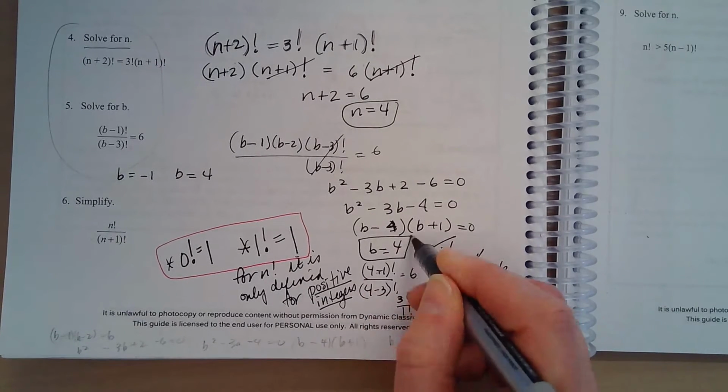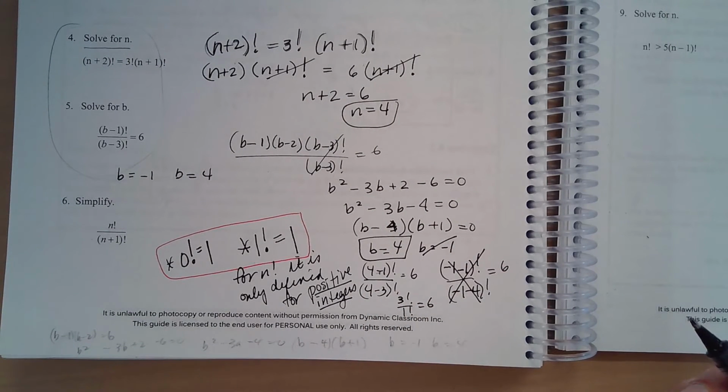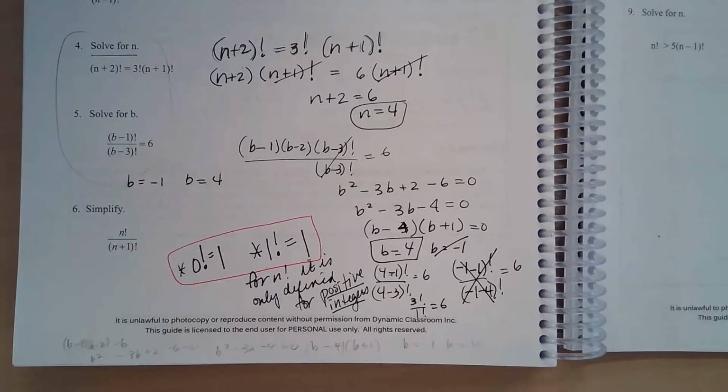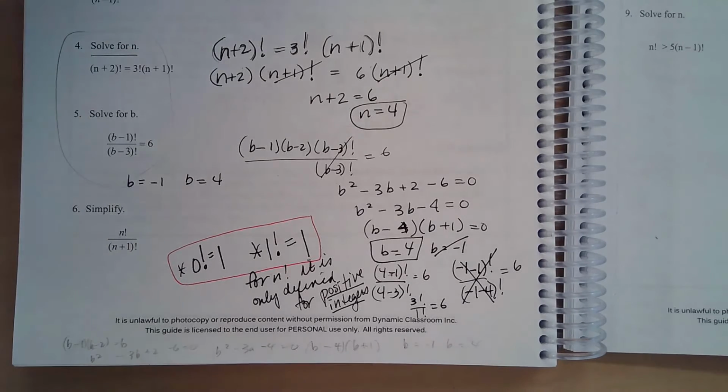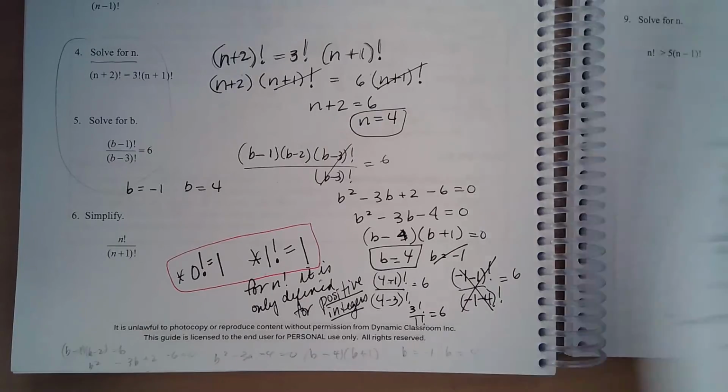My only answer would be b equals 4. So then there's a couple more simplifies, a couple more solves. I think I'll just leave those for now. I think you get the gist of it, right? It seems like people get an idea of what that n factorial means and how to simplify things.